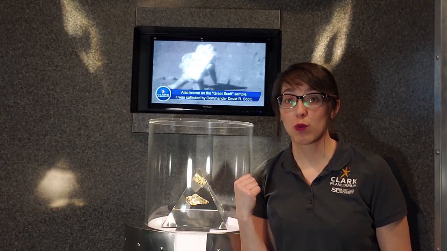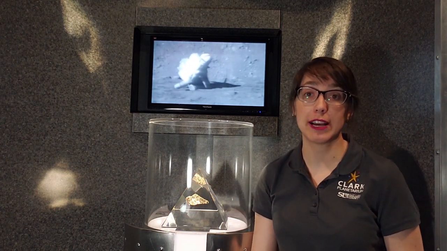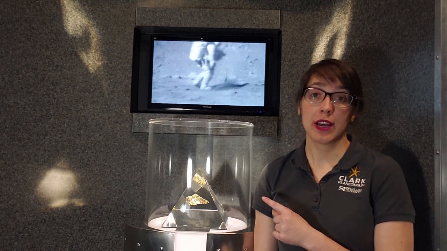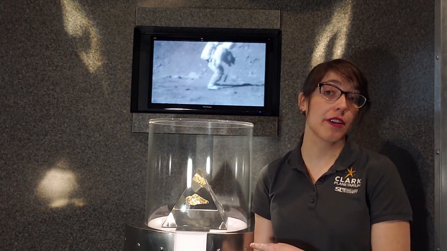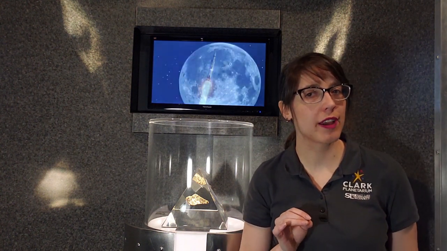So this rock is just one of many, many rocks that were brought back from the moon by Apollo astronauts. Now here at the planetarium, we don't have just the one moon rock. We have another rock that came from the moon. Do you guys remember what it is from the Mars meteorite video? Let's go check it out.